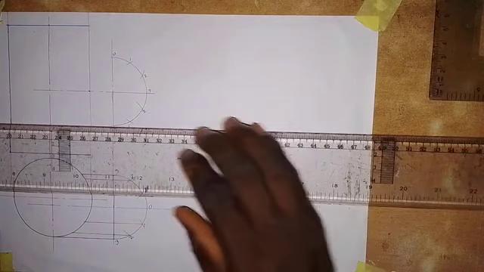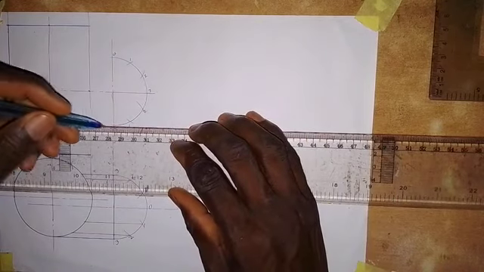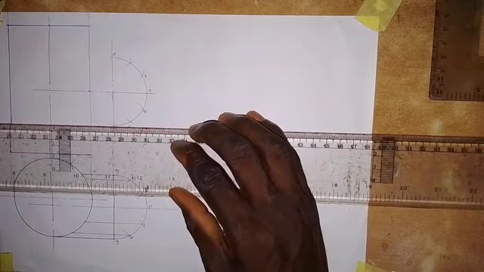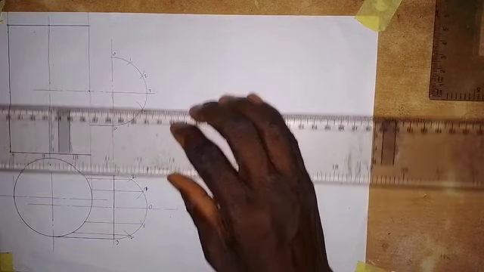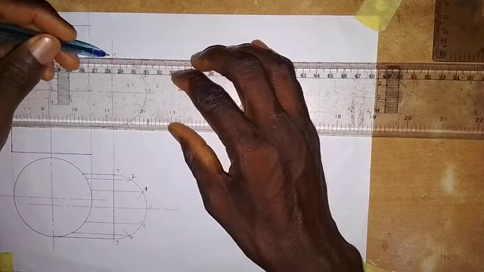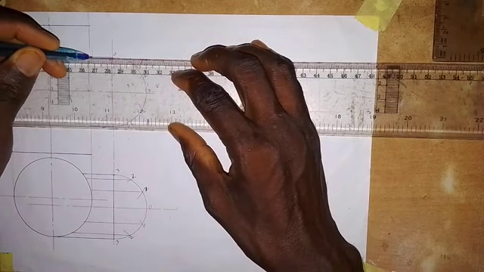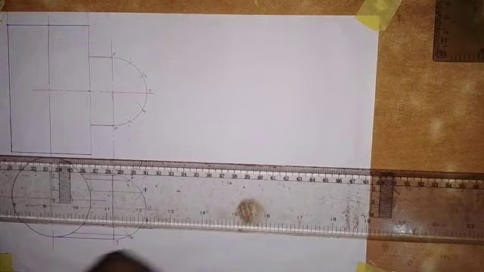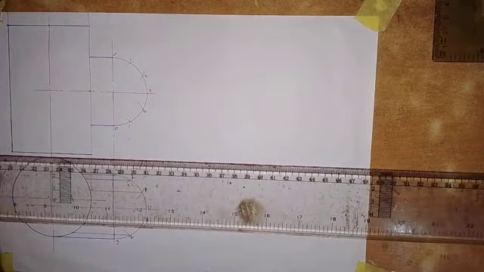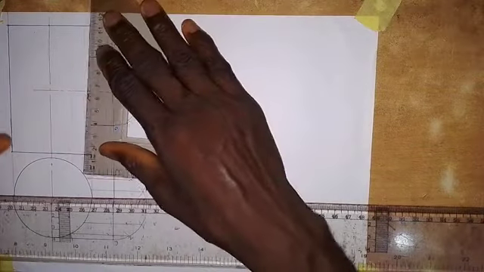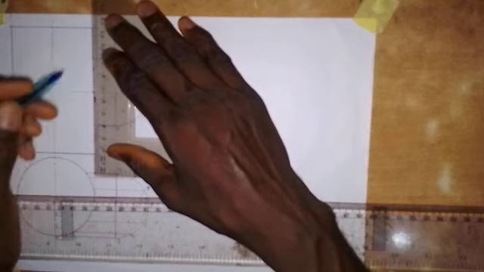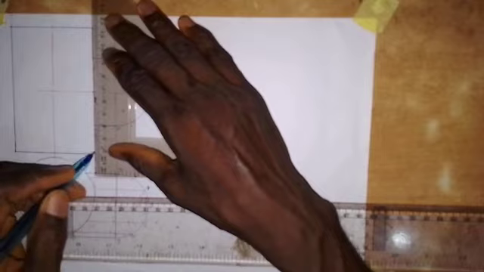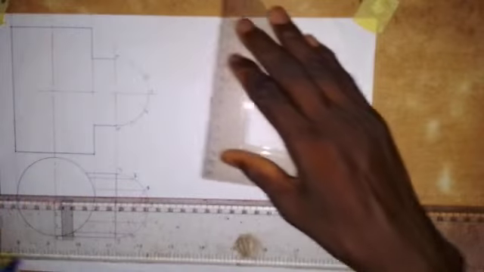Then we go on, and I will make this line a thick line. Okay, so this line will be a thick line to touch this side of the vertical cylinder. Also, this will be a thick line to touch this side of the vertical cylinder. Then the next thing that I'm going to do is that I'm going to make this line a thick line from here to here, and also this is a thick line from here to here. Alright, so we have that.